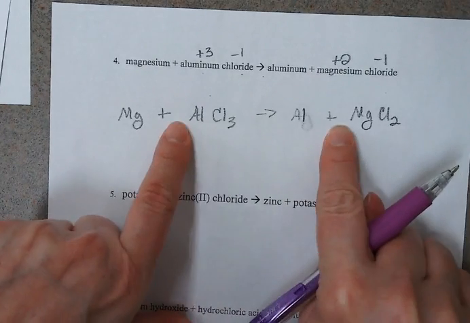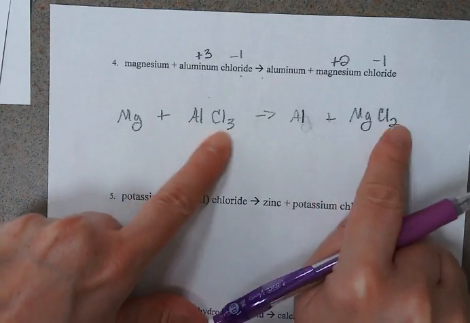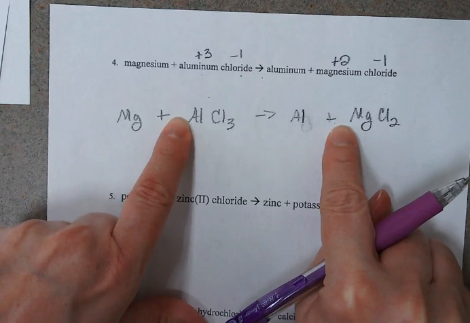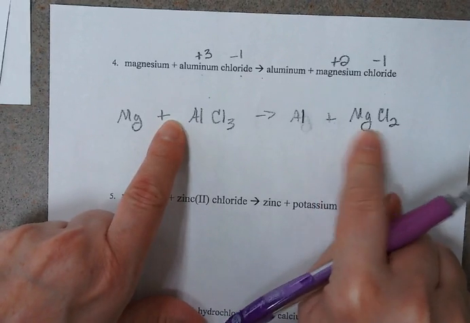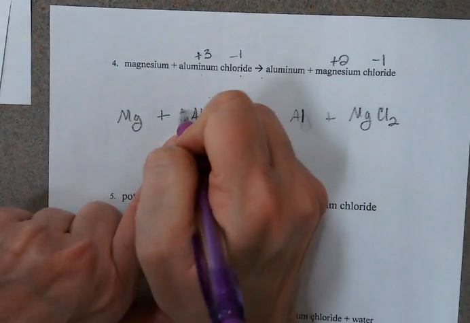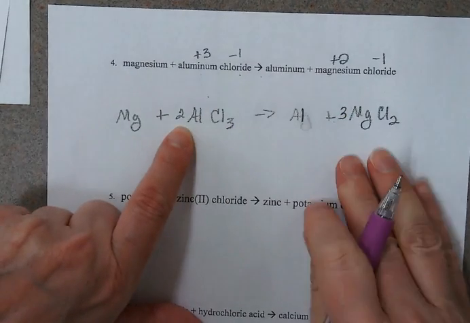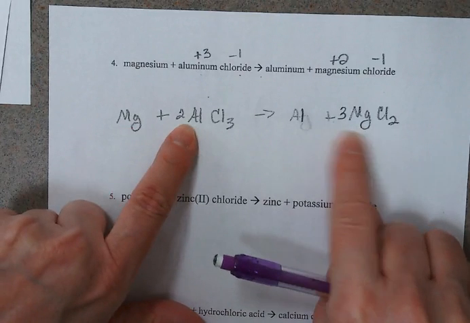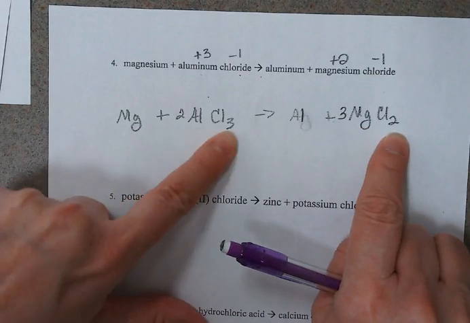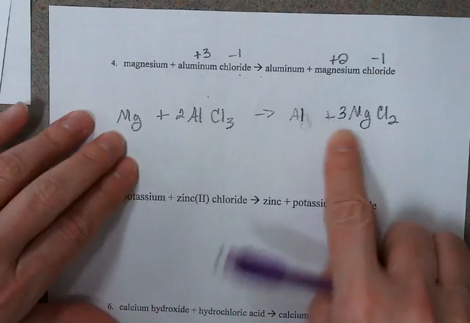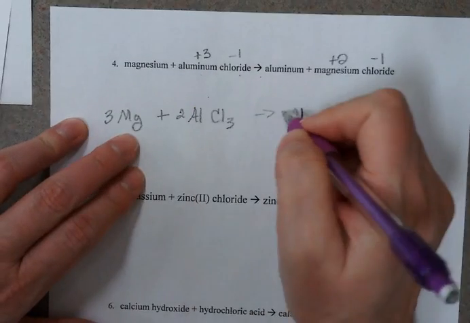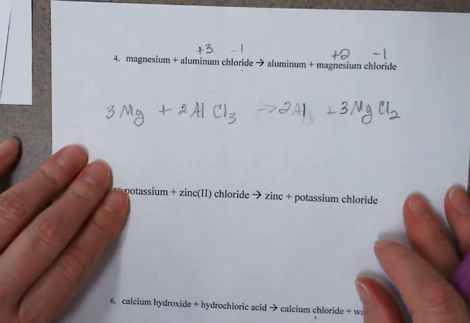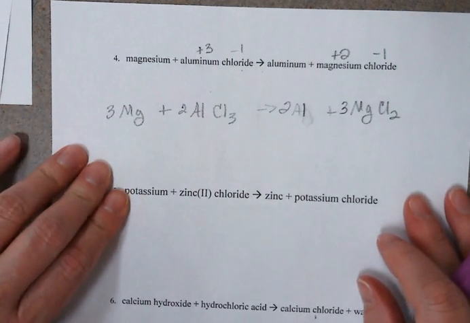Okay, so I know I can put coefficients in front of here to balance those, which are going to unbalance my magnesiums and aluminums. Well, I can't do anything to make that 2, and I can't do anything to make that 3, but 2 and 3 are factors of 6. Okay, now I have unbalanced magnesiums and unbalanced aluminums, but my chlorines are balanced because 2 times 3 is 6 and 3 times 2 is 6. So I'm going to need a coefficient of 3 here and a coefficient of 2 here, and now we have a balanced equation.